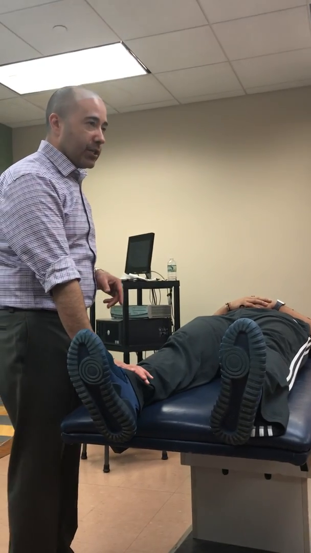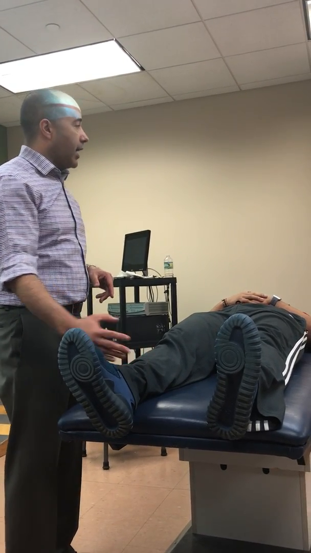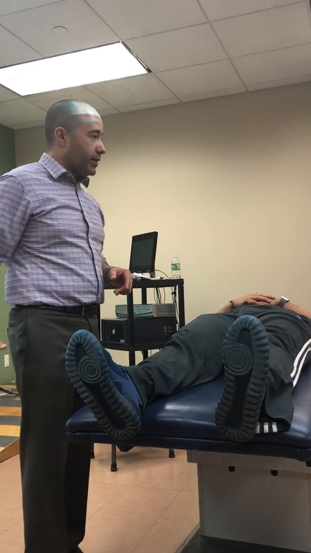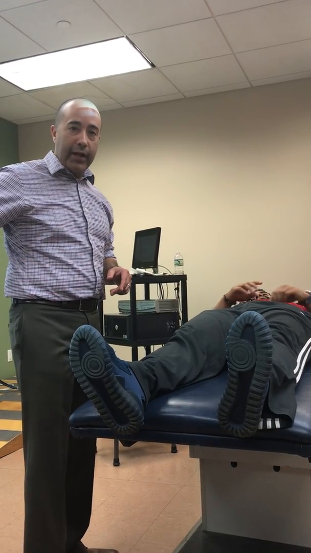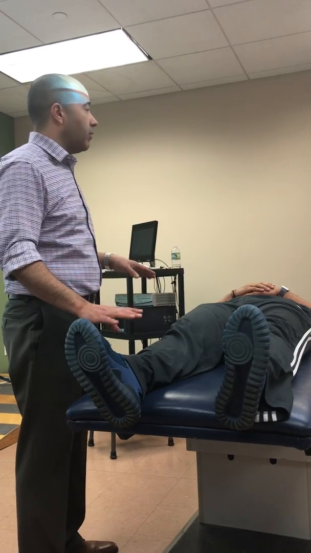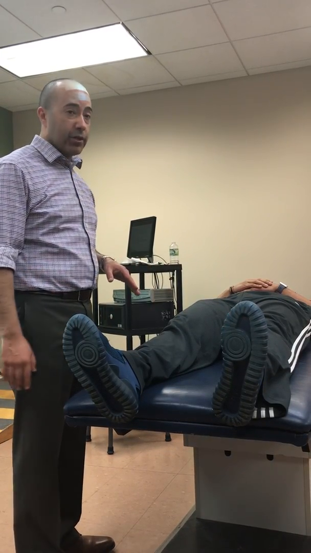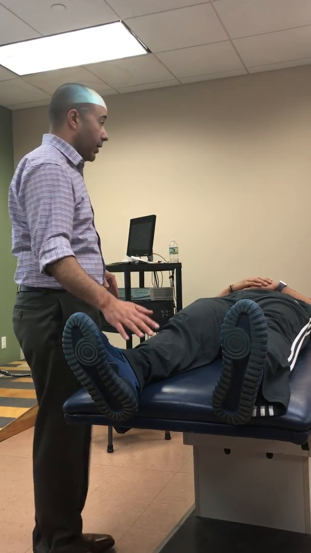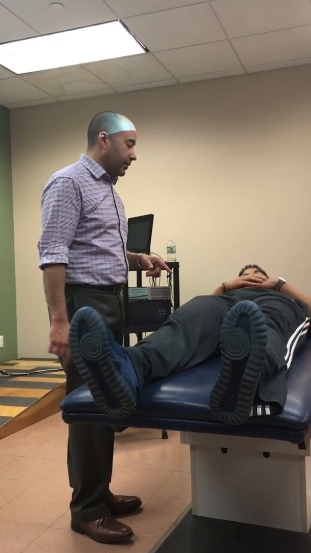So we could actually add light resistance so that he had something to push against, and he can work inline to the point of range, hold it for 10 seconds, and come back in. We want to keep a yellow TheraBand so it's below fatigue. So that's one option. We could do standing, and that would probably be our best option. Lie on your left side again.